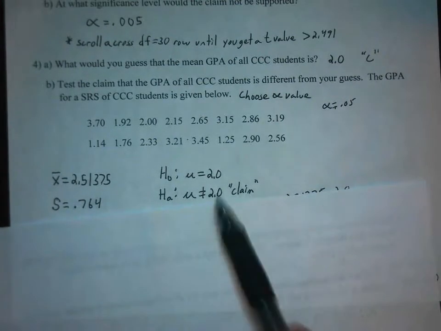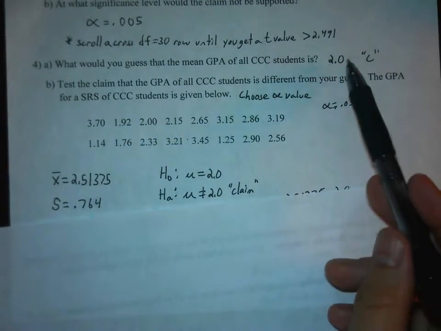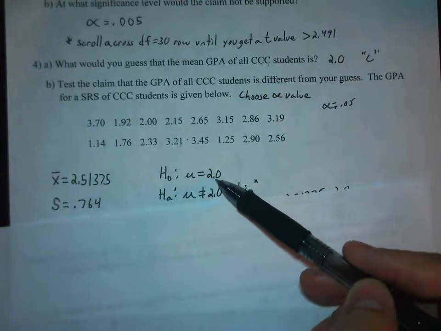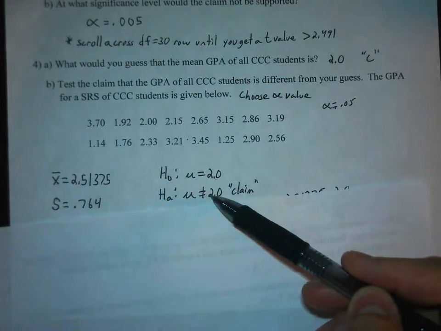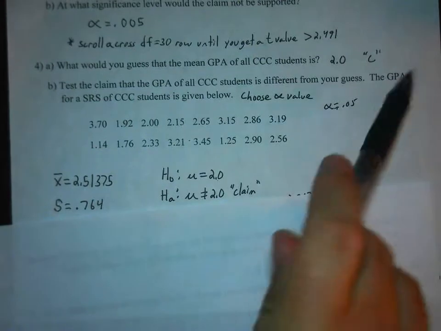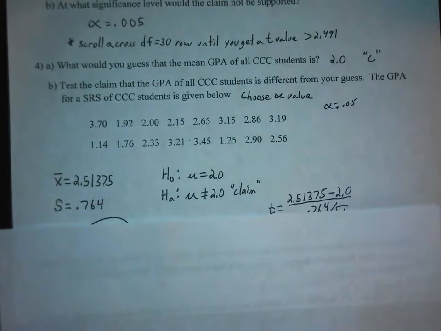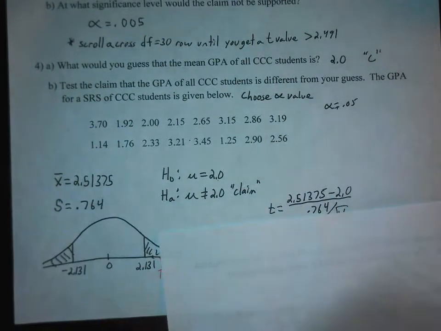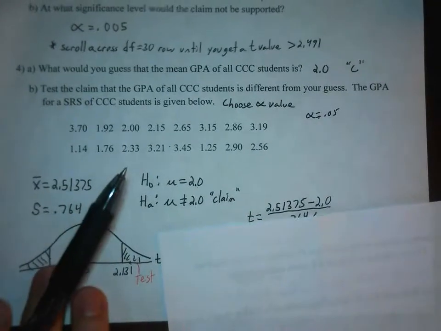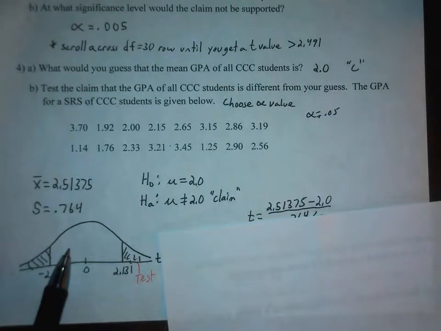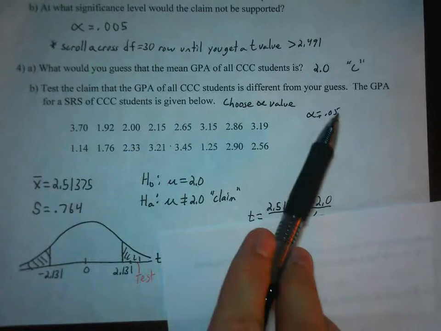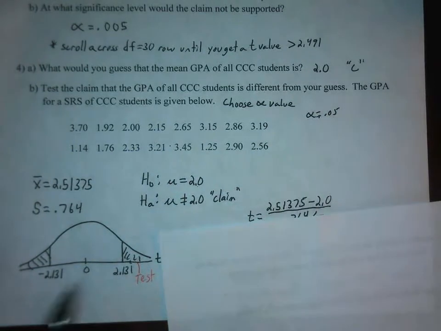So you set up your hypotheses. Now, if you said 3.0 up here, then you would just say mu equals 3.0, mu not equal to 3.0. And then you find your rejection region. I'm using alpha 0.05, so in two tails, I get t-values of plus or minus 2.131.